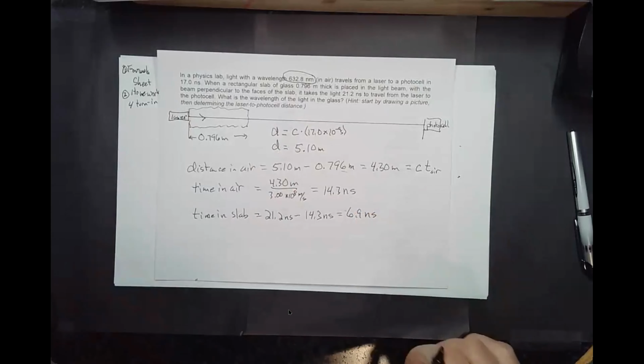Now, this is visible light. It's in the red part of the spectrum. This is down in the ultraviolet part of the spectrum. By the way, visible light has wavelengths between about 400 nanometers and 700 nanometers. So that's what we have here. Okay, the first batch of problems.